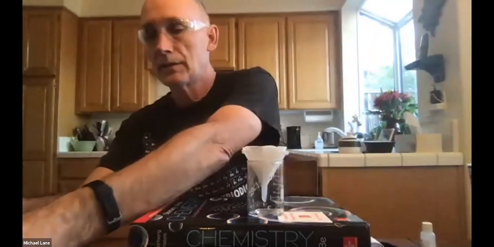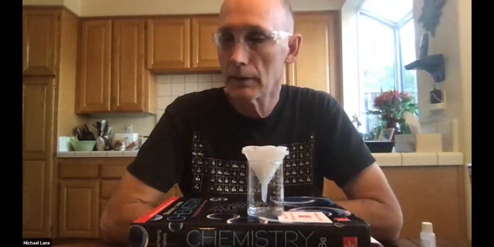I'm going to set that aside. And what you can see, of course, is it dripping through reasonably quickly. So no point in trying to rush this at this point. Again, if you pour too much in, it's going to spill over the sides, not go through the filter paper, and we will end up not collecting all of the calcium carbonate. And that, of course, is a major problem. Okay, so the dripping continues.